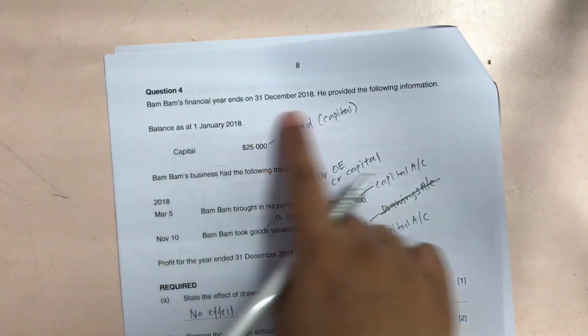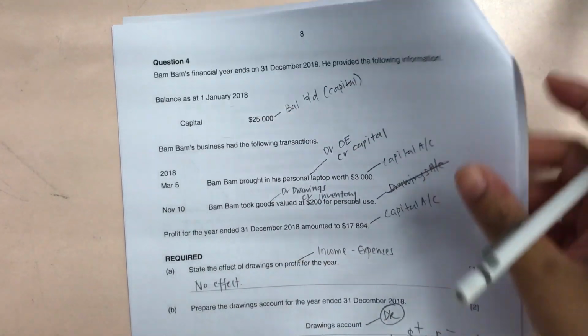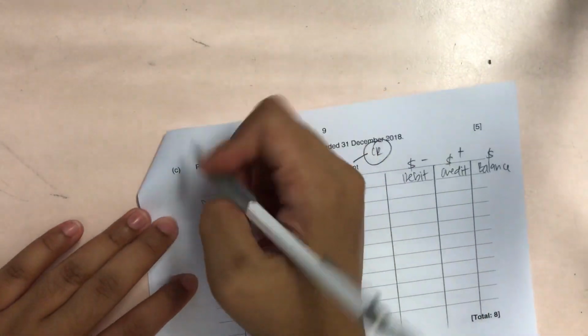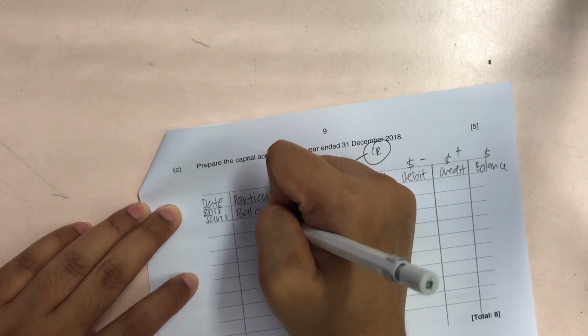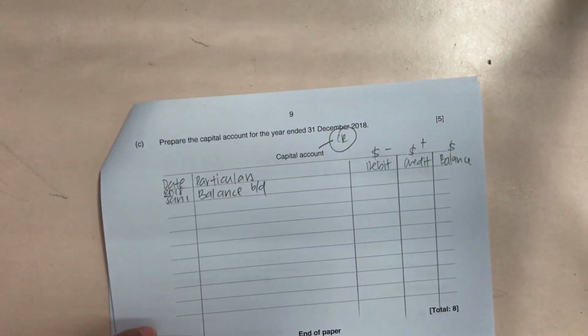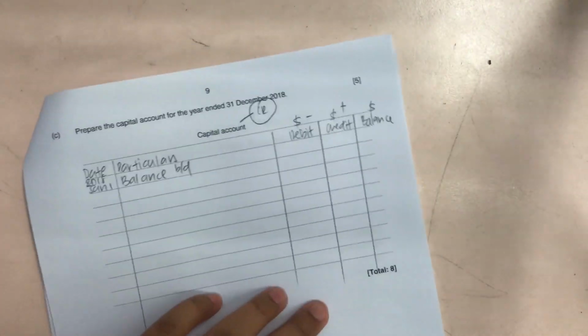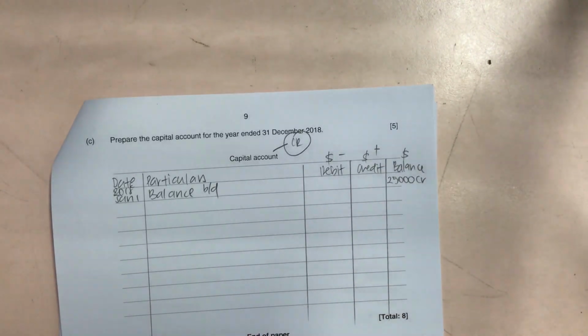So the first thing we do is look back at our question. Is there anything that comes first? All right. As you can see on 1st Jan, I have a balance brought down at $25,000. So 2018, January 1st, balance brought down, and this amount is $25,000. Place it only in the balance column, not in your debit or credit column.